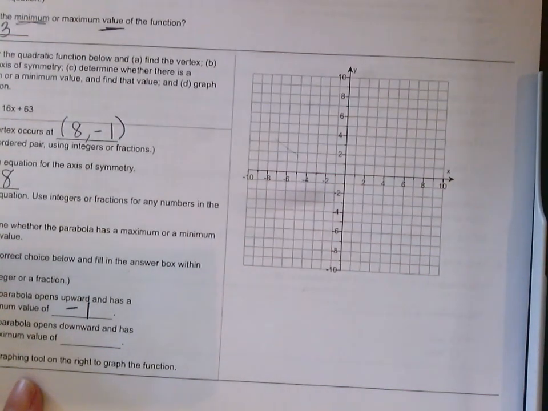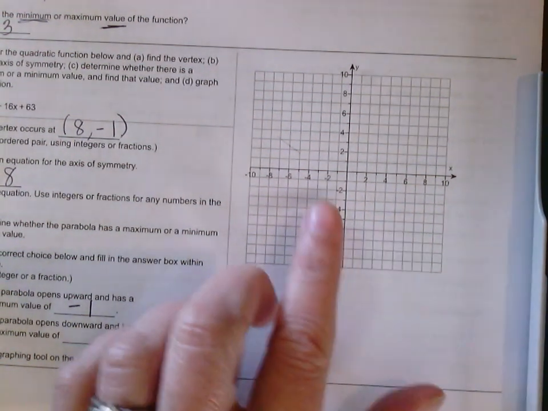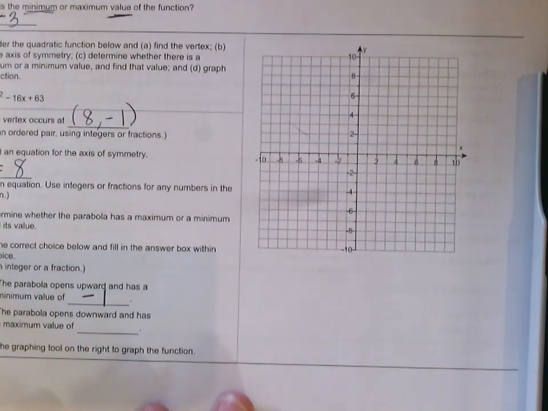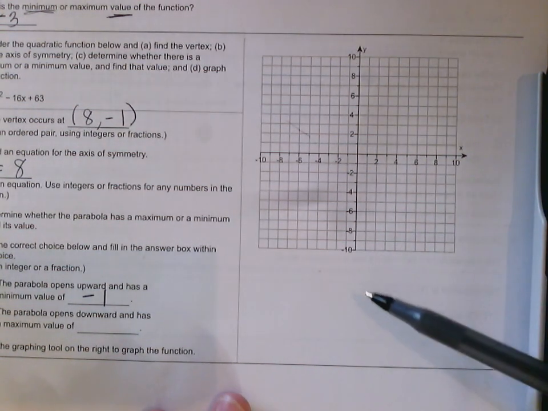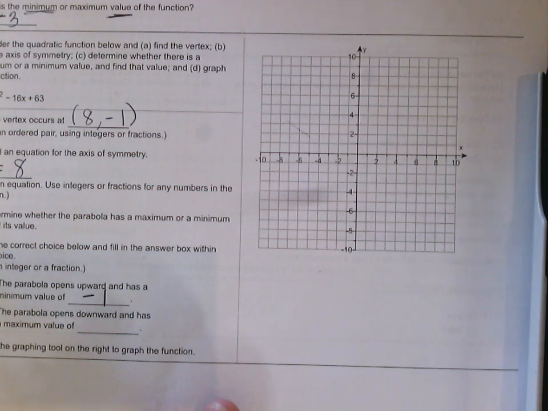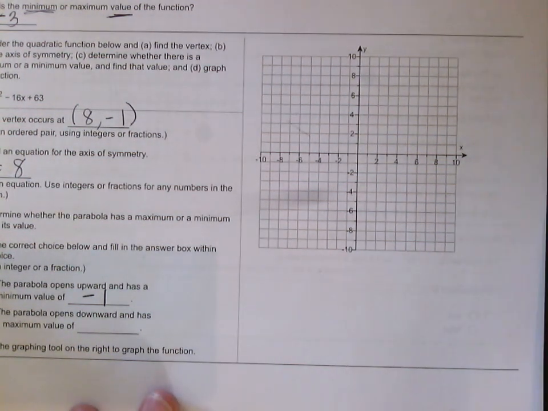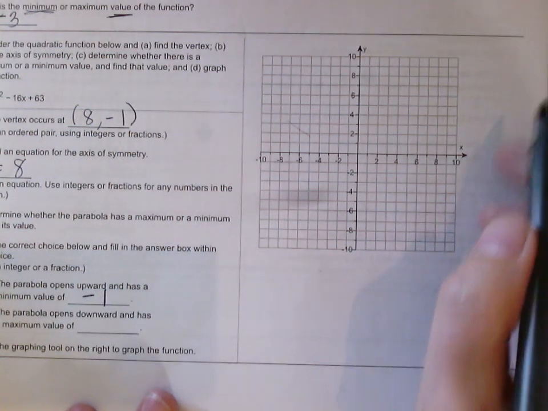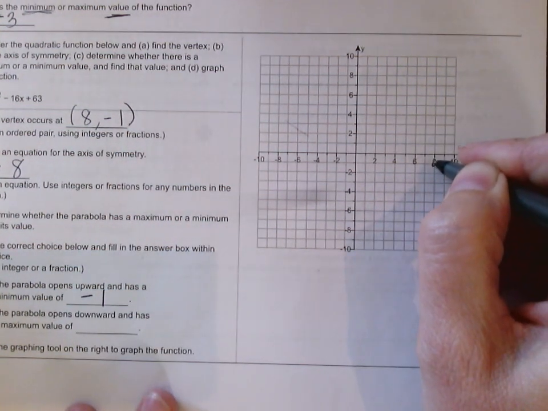Now, when you go in and have to graph, that's the last part. It's going to say use the graphing tool on the right to graph the function. Well, when I go in, I'll click to enlarge graph, and then I'm going to pick the U shape out of my toolbox to tell it I'm going to graph a parabola. The very first thing it's going to tell you to plot is the vertex. It doesn't let you plot any point. You have to plot this 8, -1. So you put the point at 8, -1.